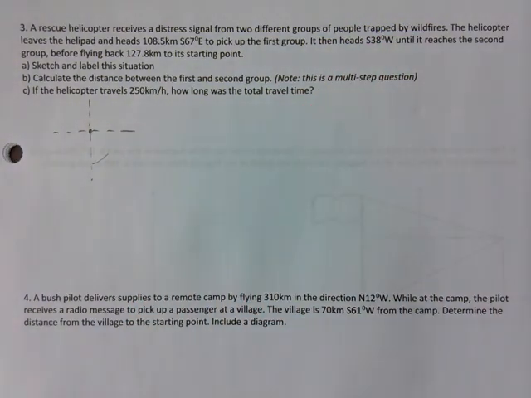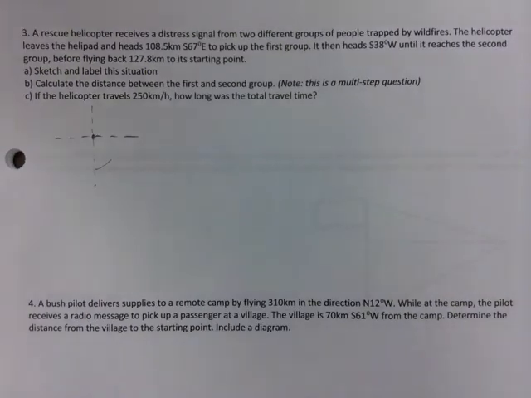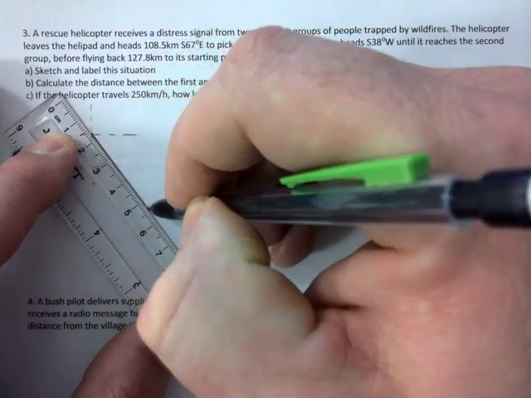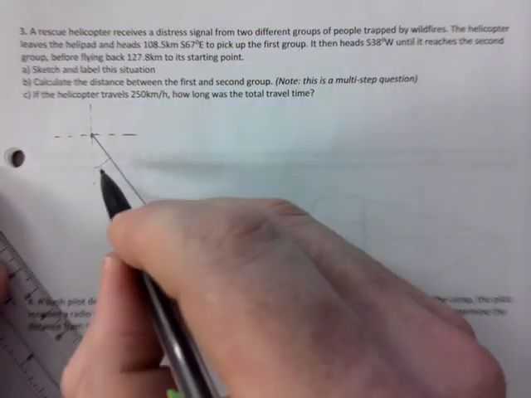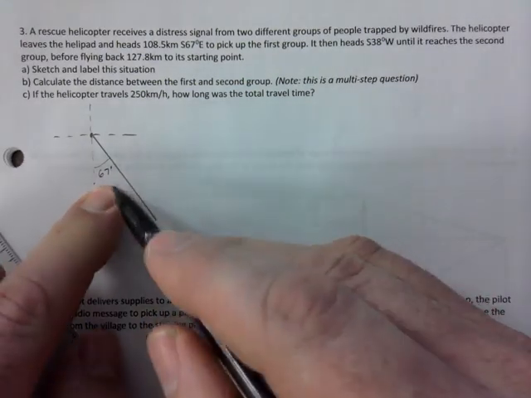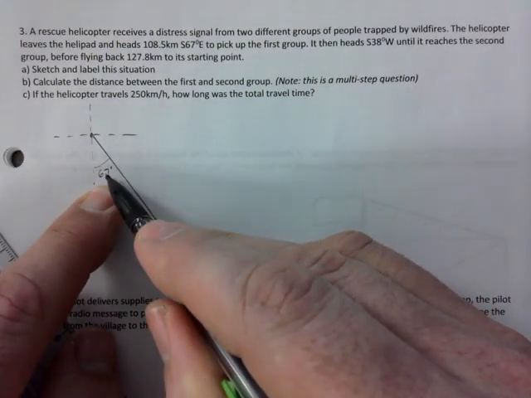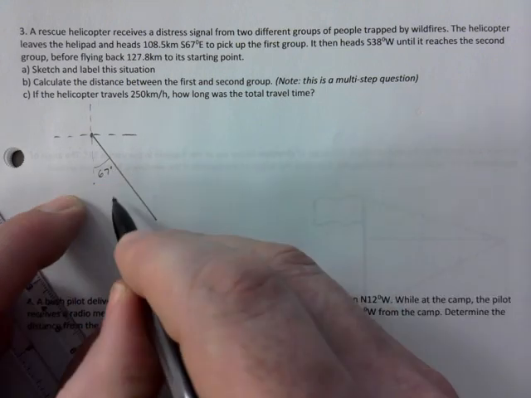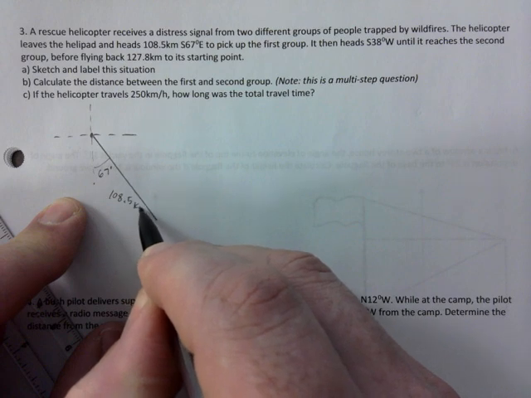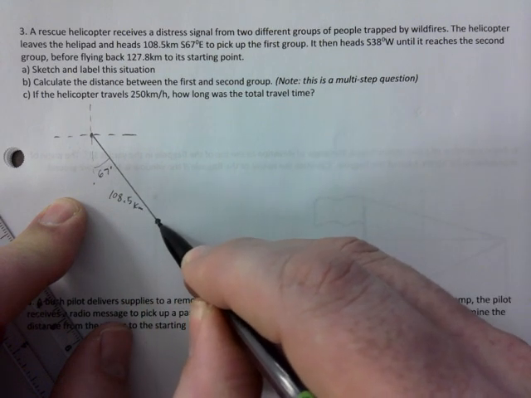Where's my ruler? Oh, it's hiding here. This way. And so this is 67 here. It's very important to put that in the right place. It doesn't go there, it goes in here. And we go 108.5 kilometers in that direction. So the first group is picked up here.